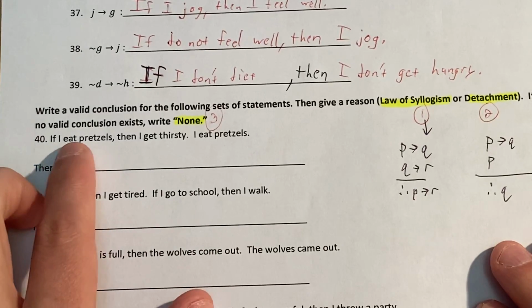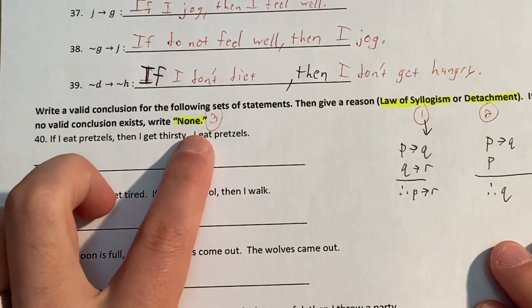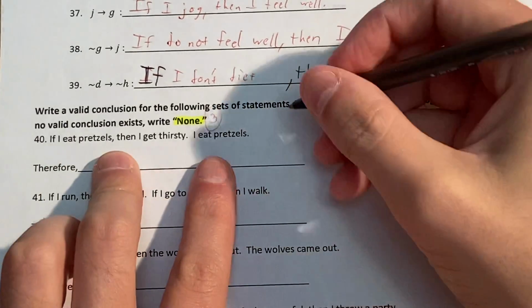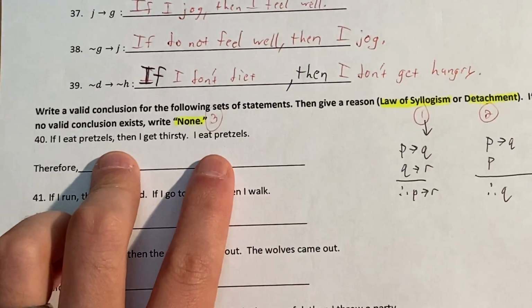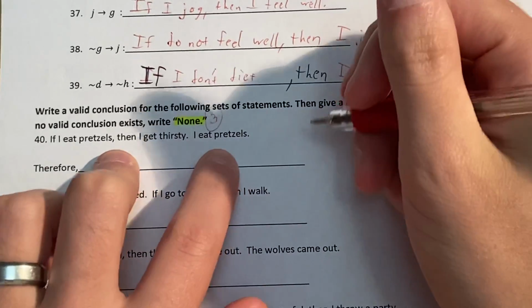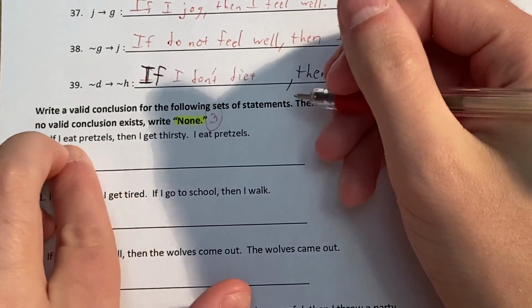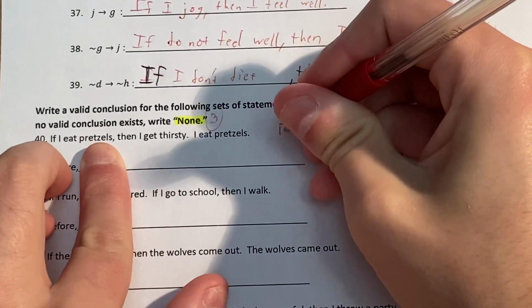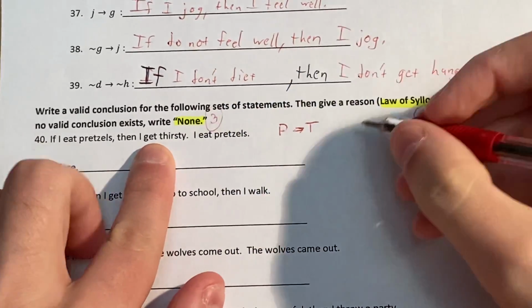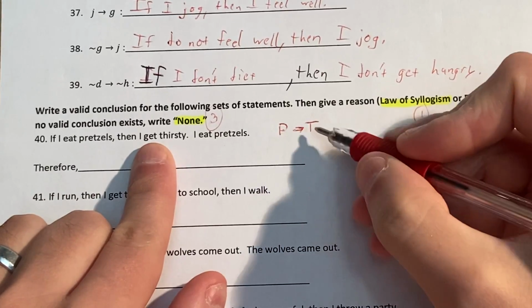So if I eat a pretzel, then I get thirsty. I eat pretzels. So if I was to use letters that are not P and Q, because honestly, I don't like using P and Q. I like using letters that represent what they're saying. So if I eat pretzels, P for pretzels. If I eat pretzels, then I get thirsty. I'll put a T for thirsty. So if I eat pretzels, then I get thirsty.